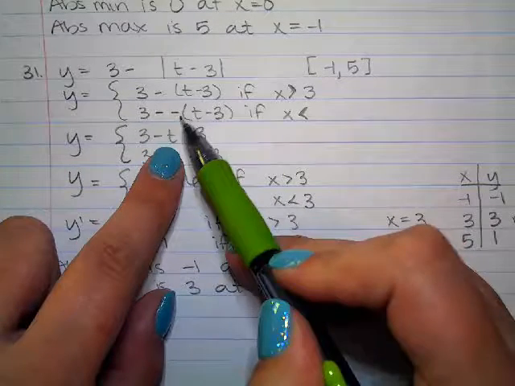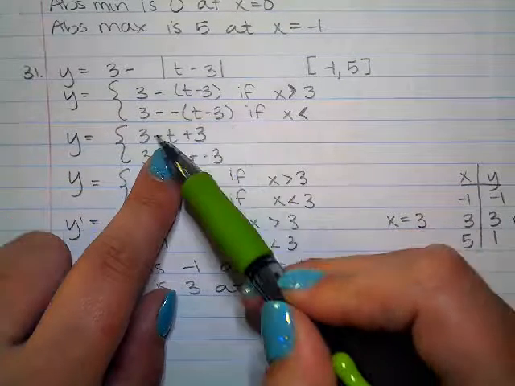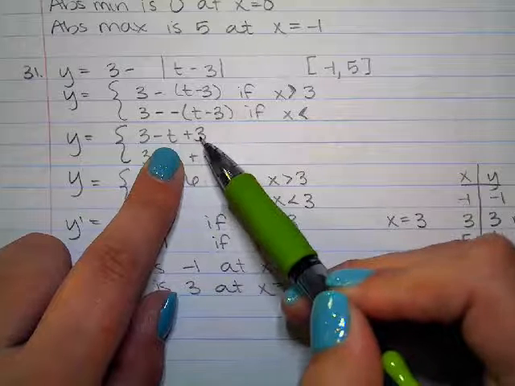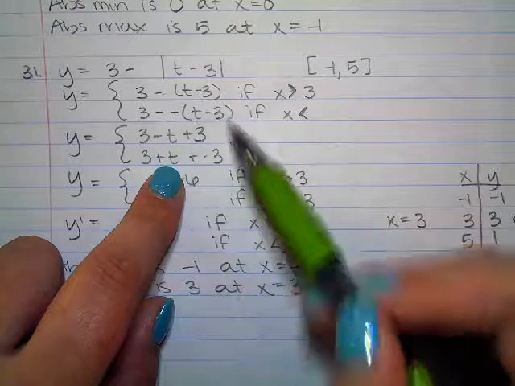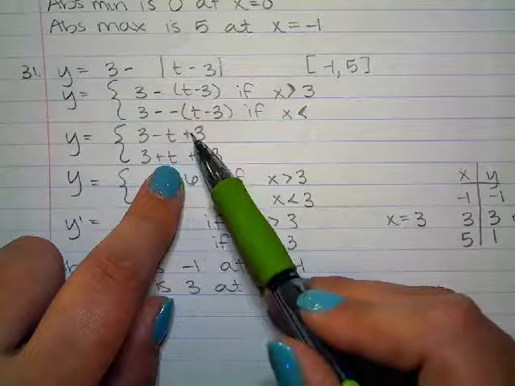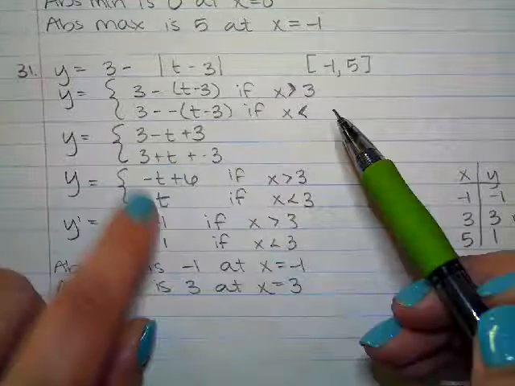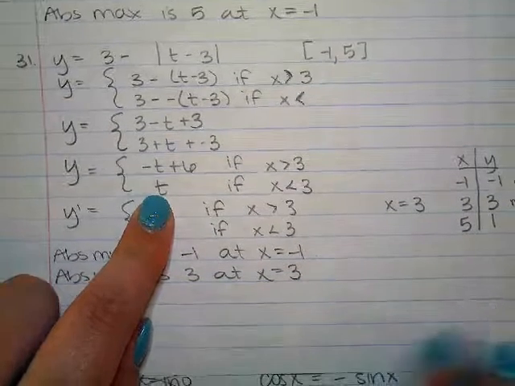So that's what I've got first, and then I went ahead and cleaned it up. So distribute my negative. 3 minus t plus 3. Minus minus makes a plus, so 3 plus t minus 3. And so I got negative t plus 6, and then just plain old t. We good so far? Okay.